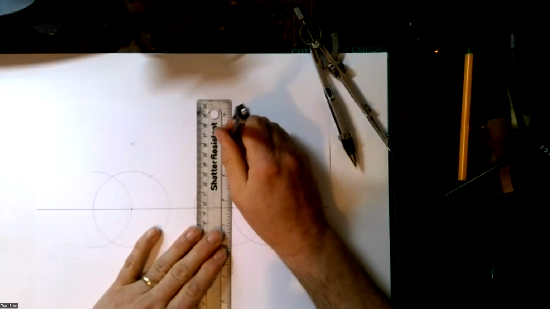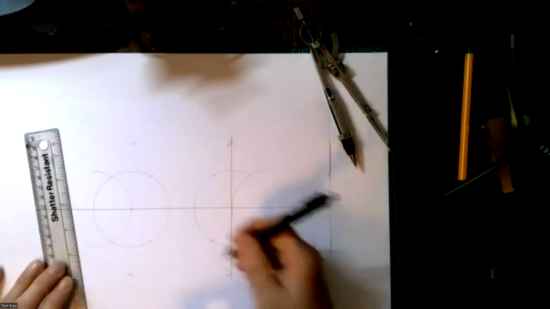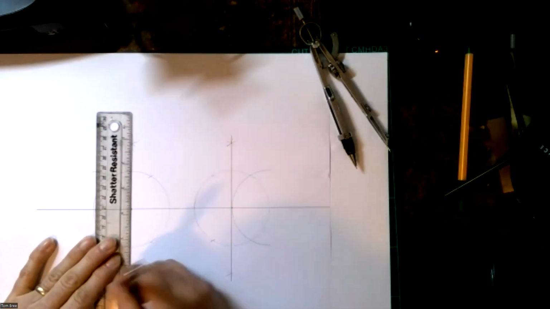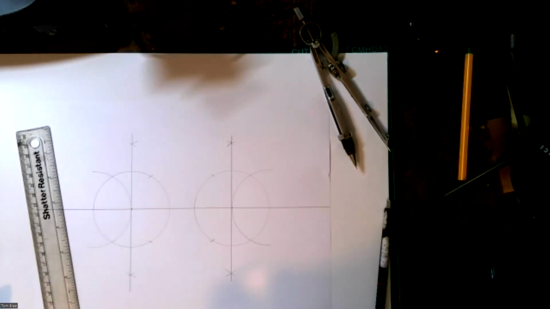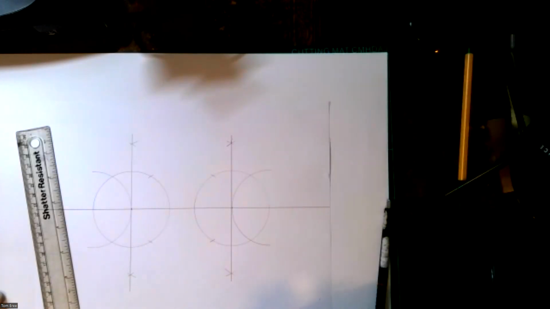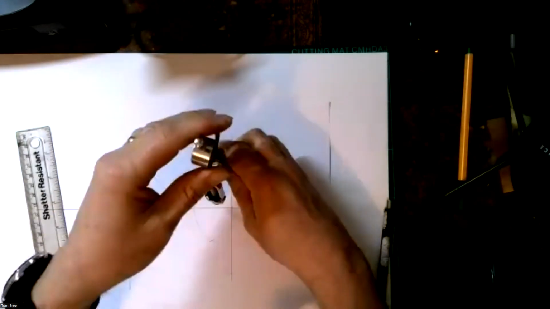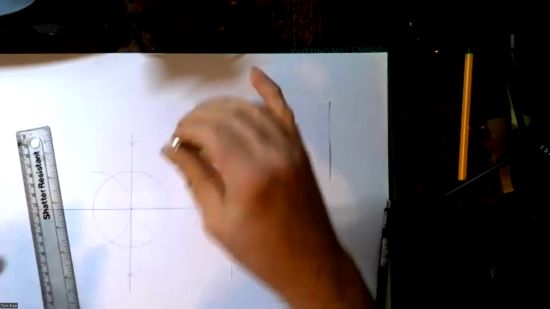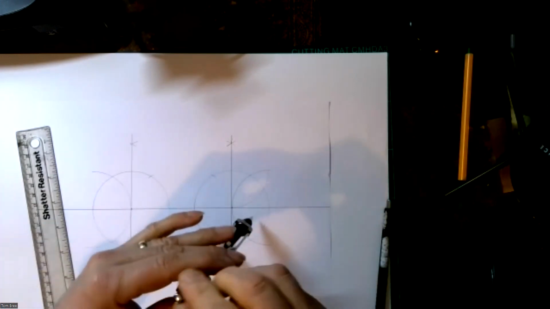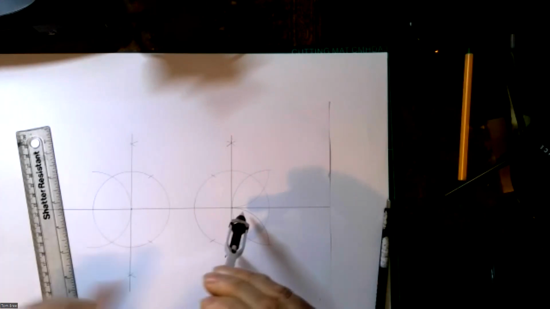Right, so having got these crosses, one above and one below each circle, I'm now going to put in the... now I'm going to use the north and south point of each circle to give myself one of these. Just one petal required rather than the usual two.